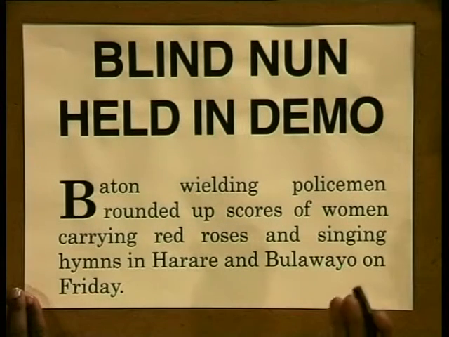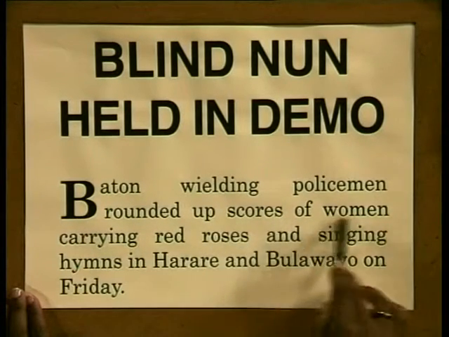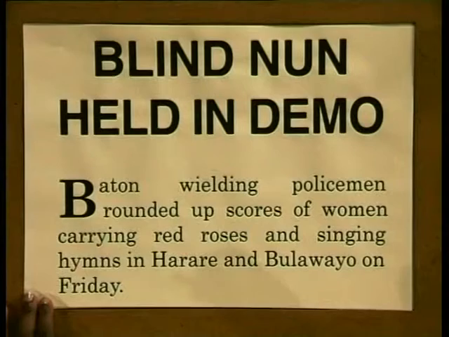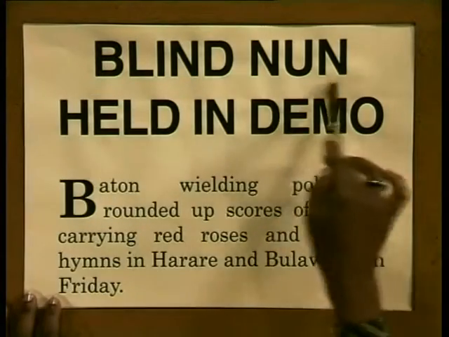Let's have a look at these choices, and let's begin by looking at the choice of headline and the first paragraph. Although the journalist does not give the exact number of people in the demonstration, he does say that scores of women participated. Now, if so many people participated and were arrested, why has he chosen to write specifically about the blind nun? The idea here is to appeal to people's emotions.